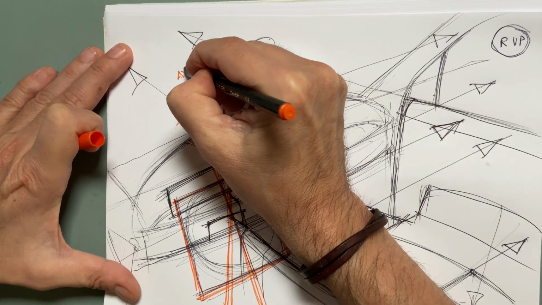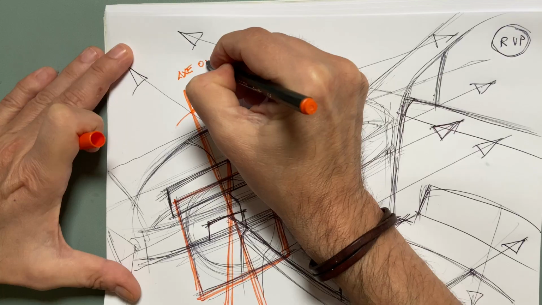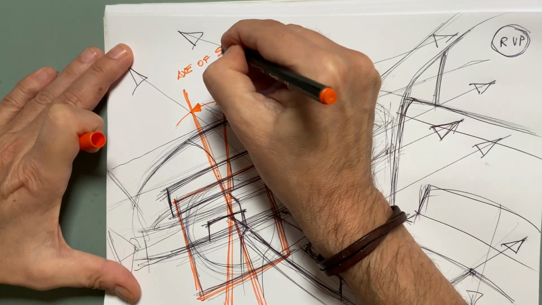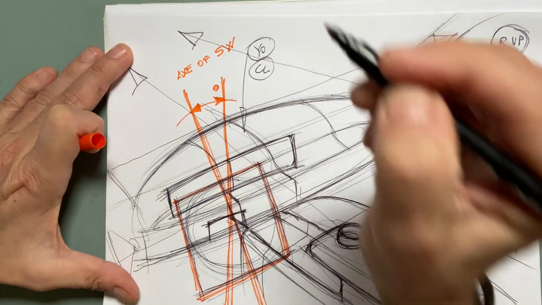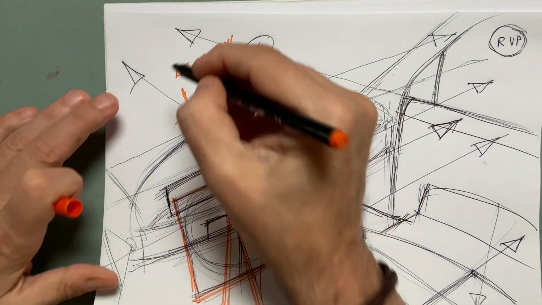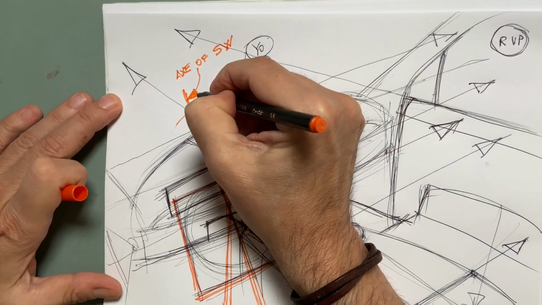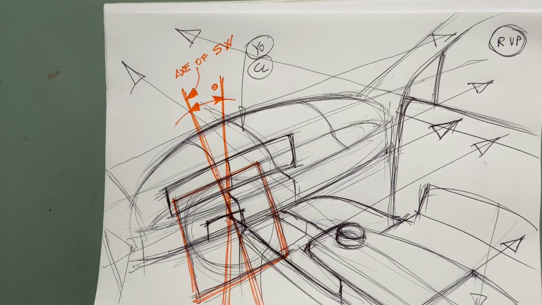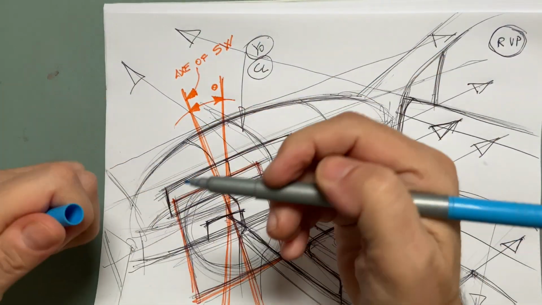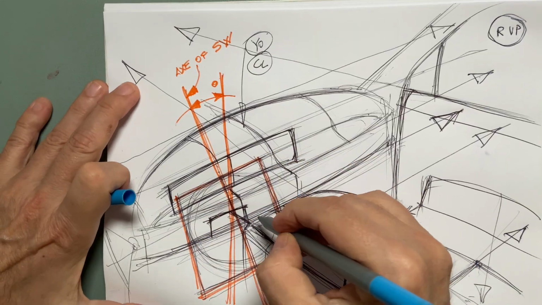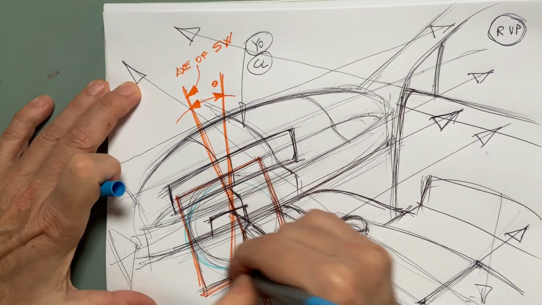This is the axis of the steering wheel, this one. So I take a blue marker and I draw my steering wheel.